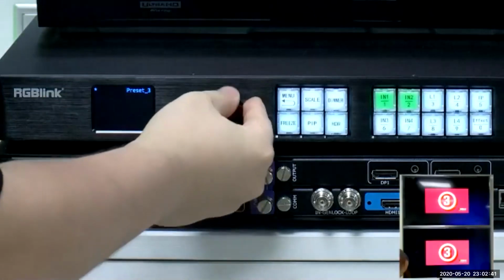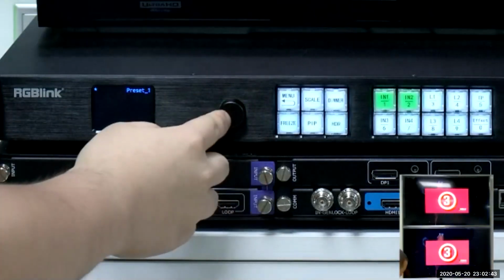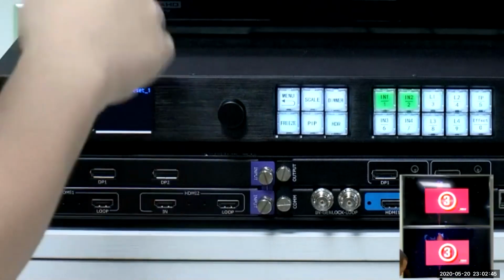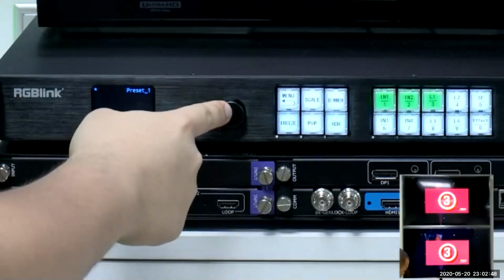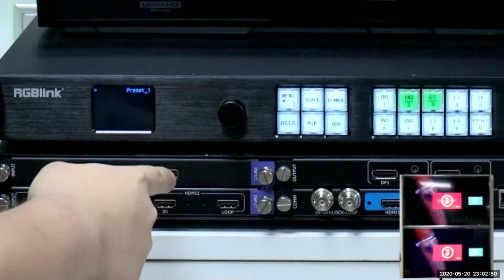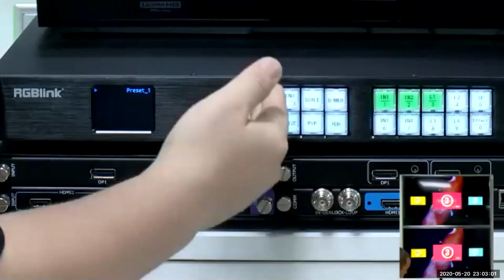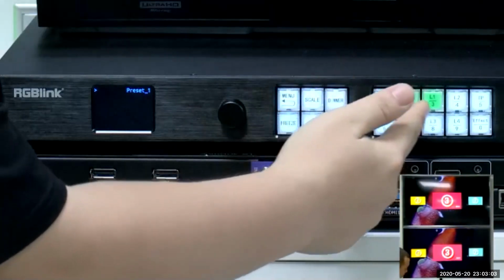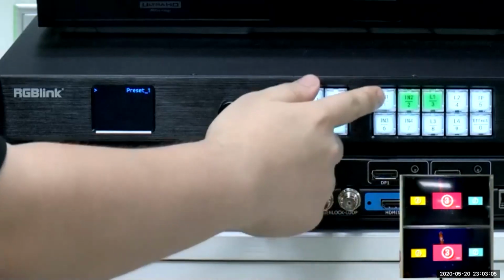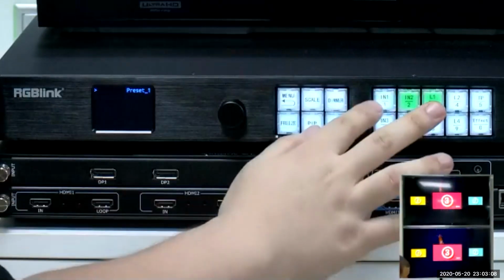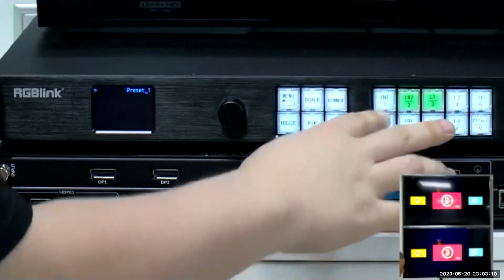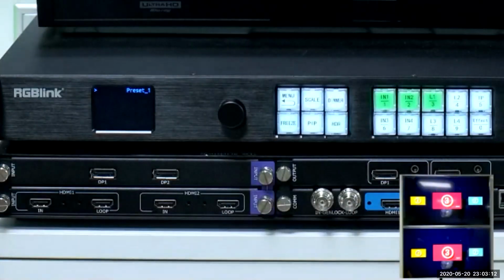Can you load preset 1? Yes, load preset 1 and press. As you see, preset 1 is now loaded, and after you load, the flash button changes to number 1, and the number is below the words.